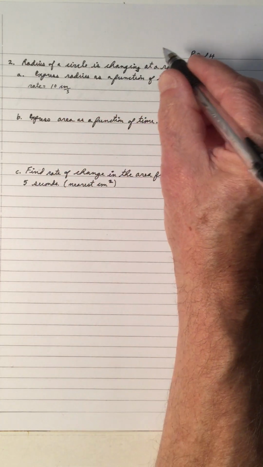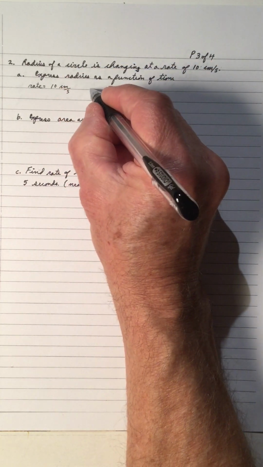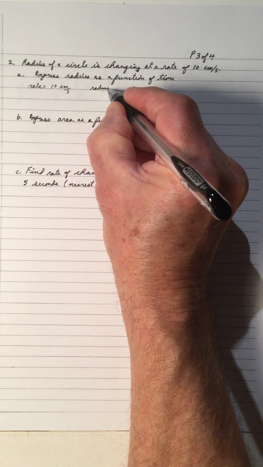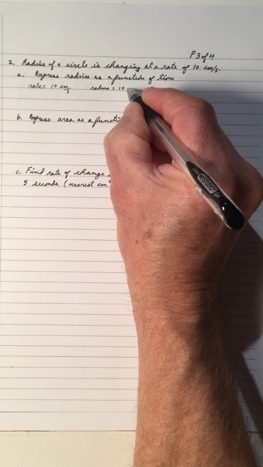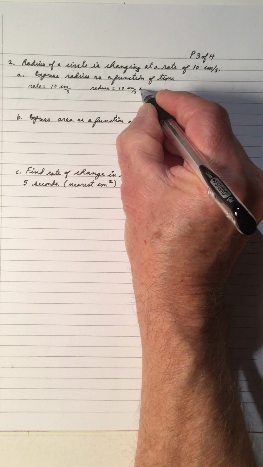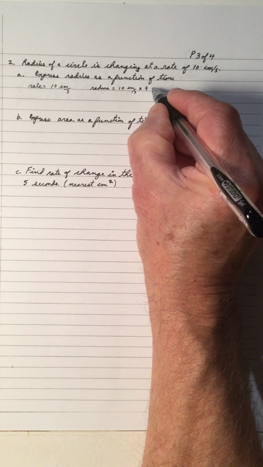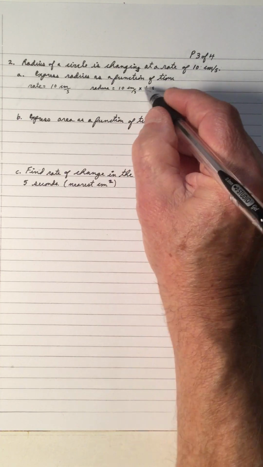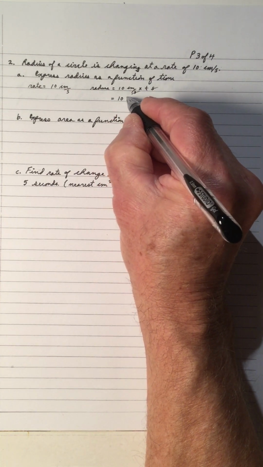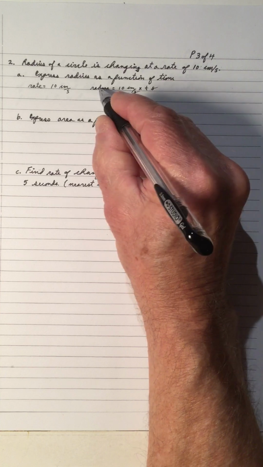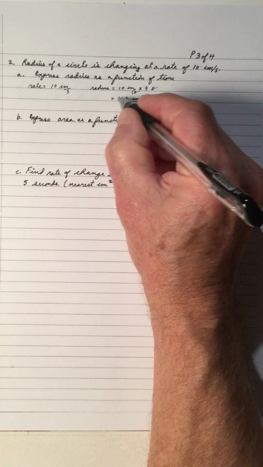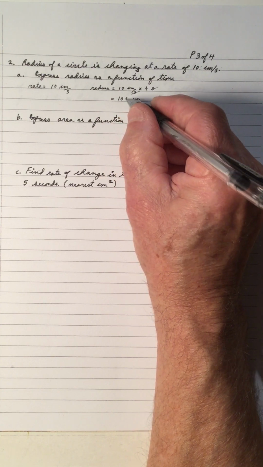So the radius of the circle is going to be the rate, 10 centimeters, times time, t seconds. So the seconds cancel out, and the radius is going to be 10t centimeters.